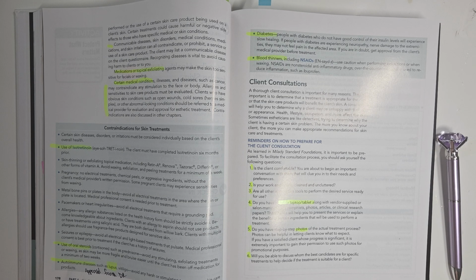1. Is the client comfortable? You're about to begin an important conversation with them that will clue you into their needs and preferences. 2. Is your work area freshly cleaned and uncluttered? 3. Are all other appropriate tools to perform the desired service ready for use?